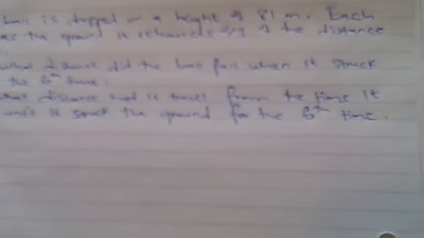Our question states that a rubber ball is dropped from a height of 81 meters. Each time it strikes the ground, it rebounds 2/3 of the distance it last fell. Question 1. Through what distance did the ball fall when it struck the ground the 6th time? Question 2. Through what distance had it traveled from the time it was dropped until it struck the ground for the 6th time? Solution.